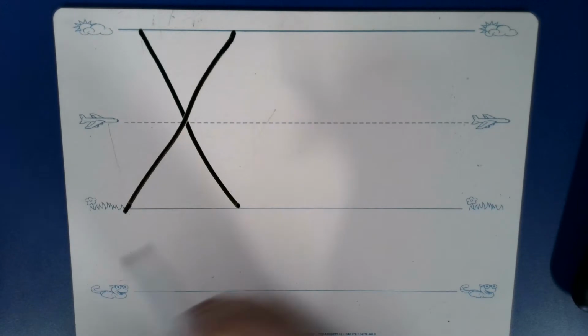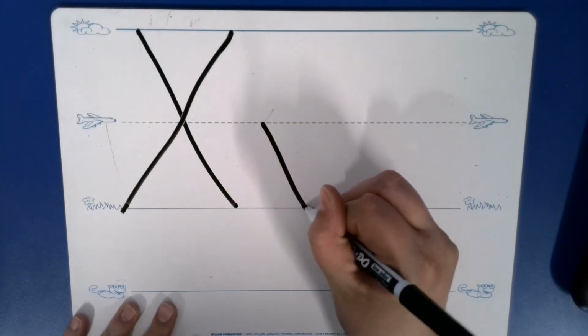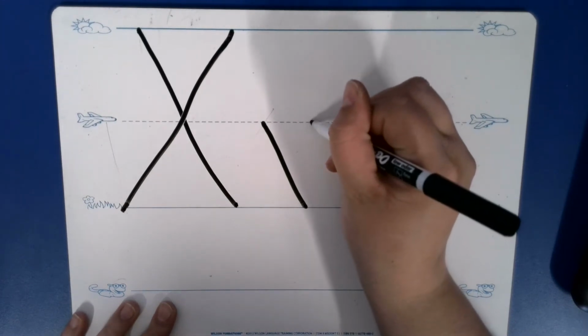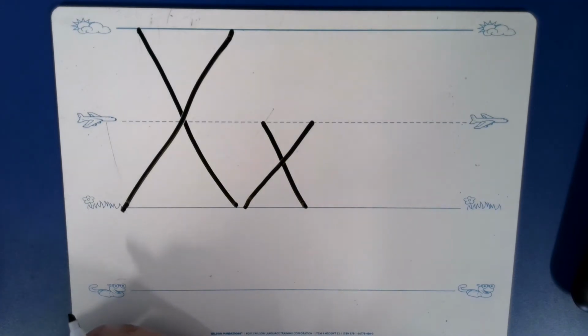Lowercase x, point to the plane line, diagonal down to the grass line, back to the plane line, leave space, diagonal down to the grass line. X, fox, X.